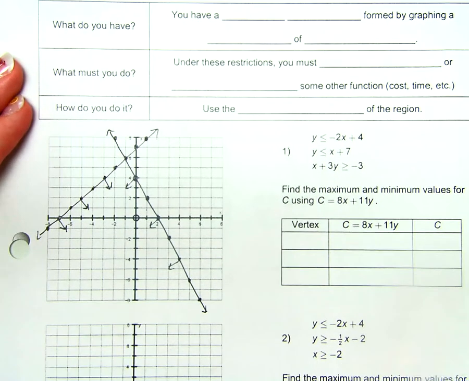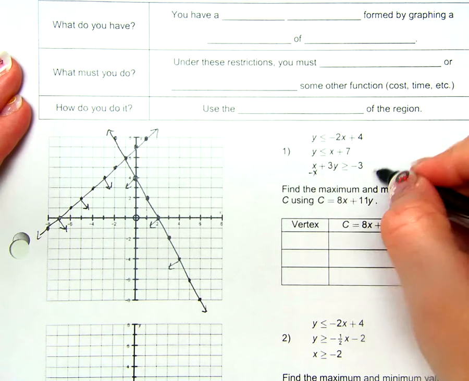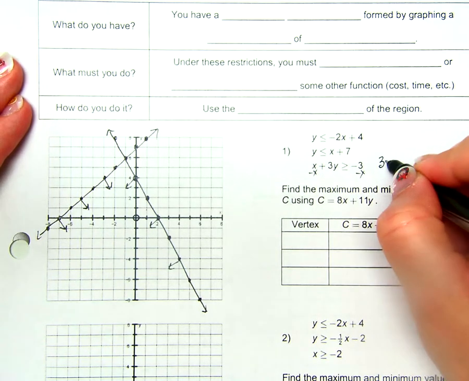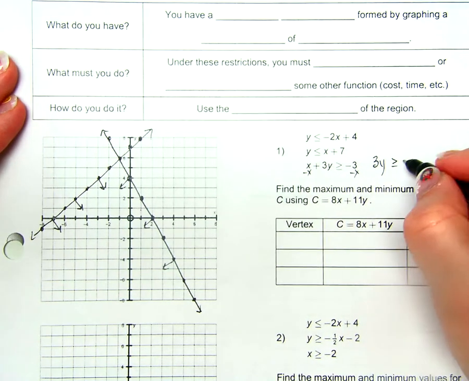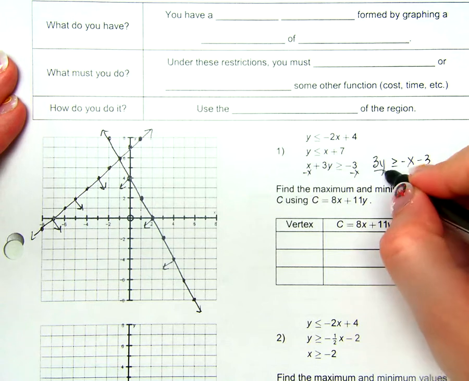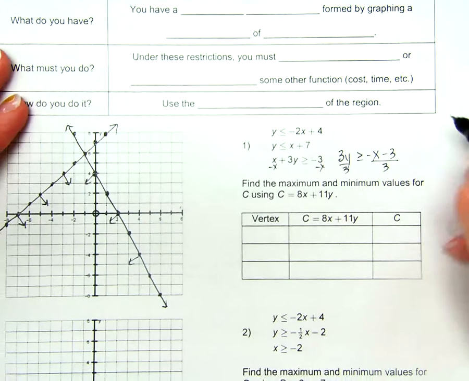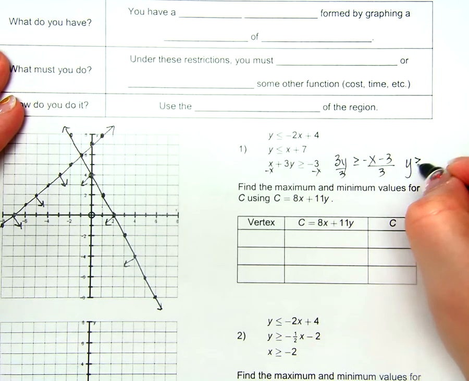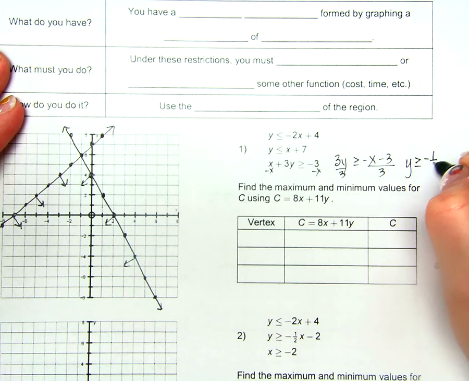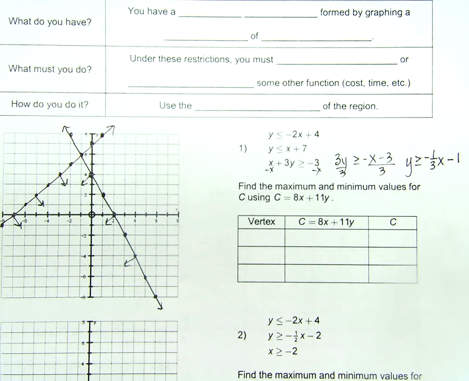Last one, I got to solve for y, don't I? Subtract x from both sides. 3y is greater than or equal to negative x minus 3. Divide everything by 3. So y is greater than or equal to negative 1/3 x minus 1. Correct? Okay.